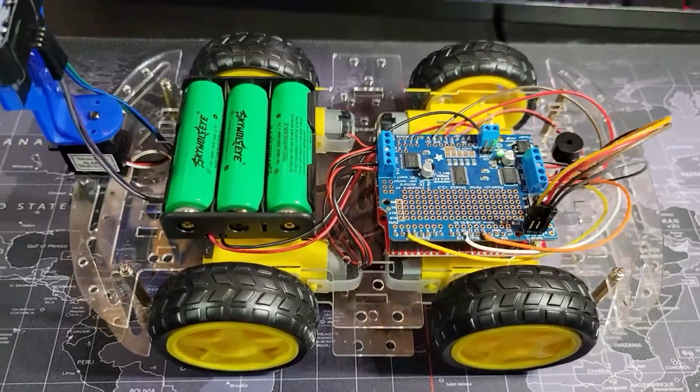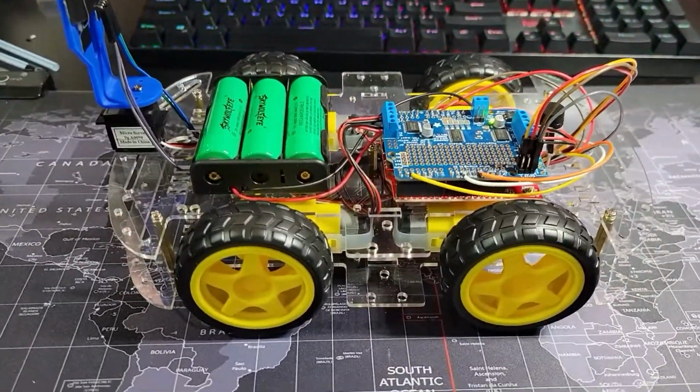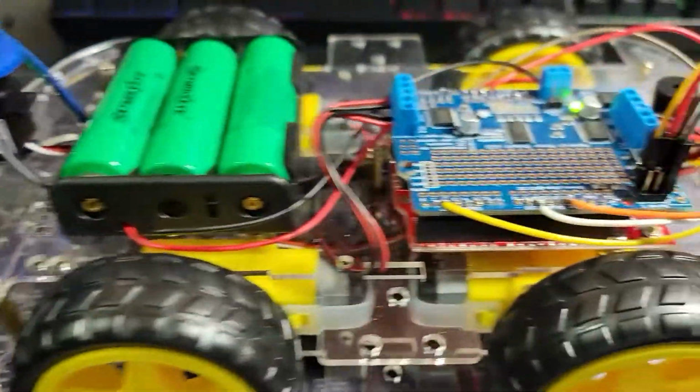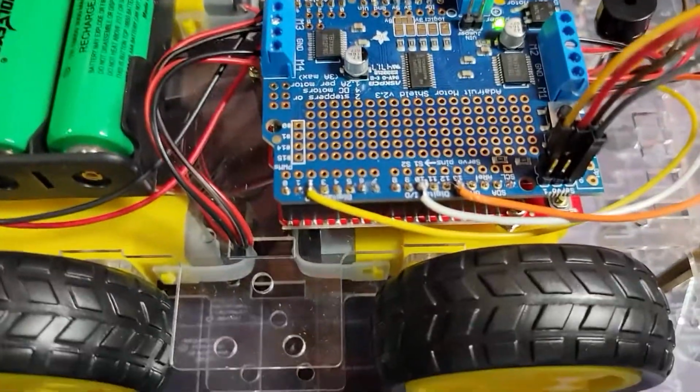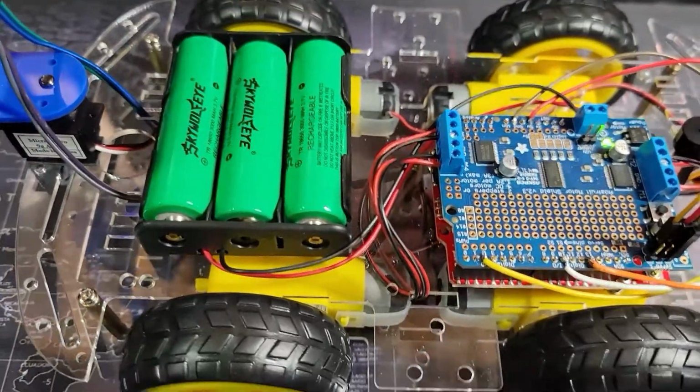And that's the robot. I mean, everything's put together. I used the hardware that came with the chassis, including the screws to mount the red board to the chassis, and the Adafruit motor shield just mounts directly on top of that.